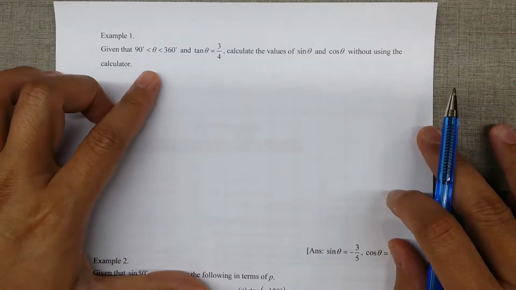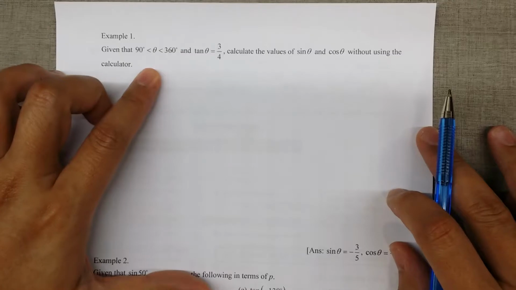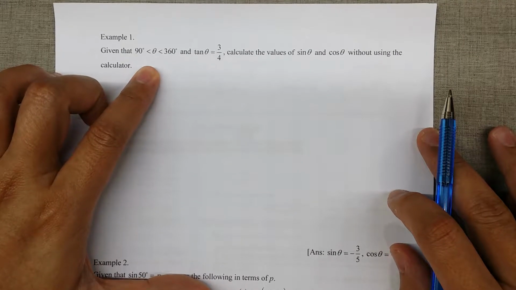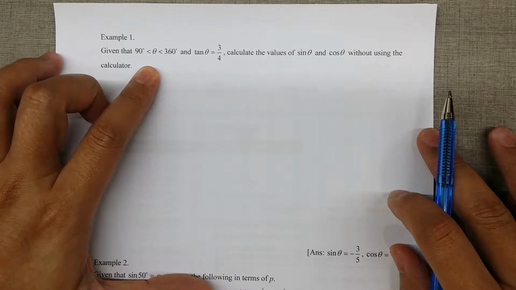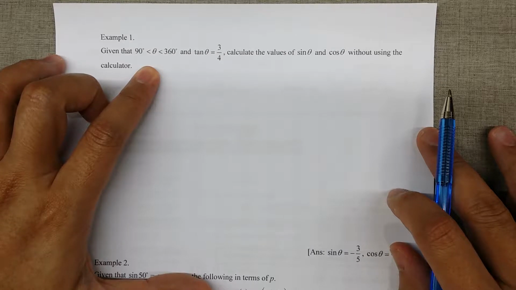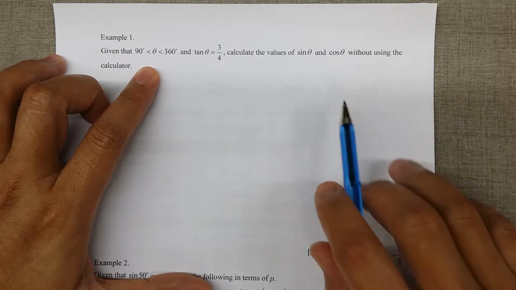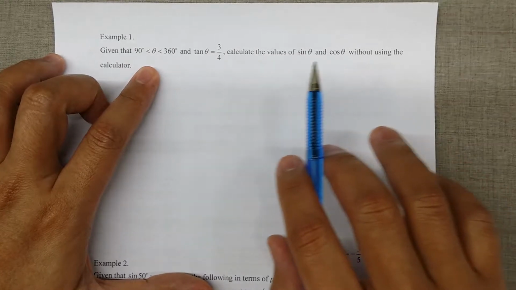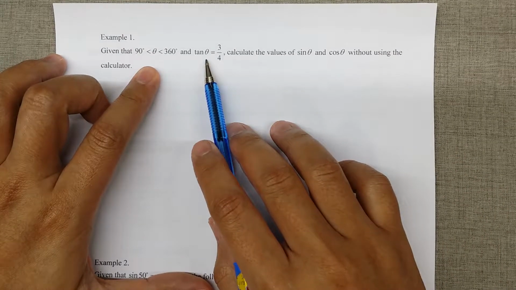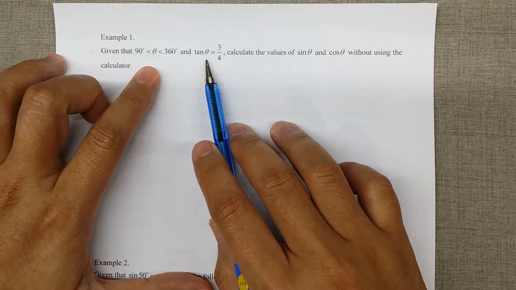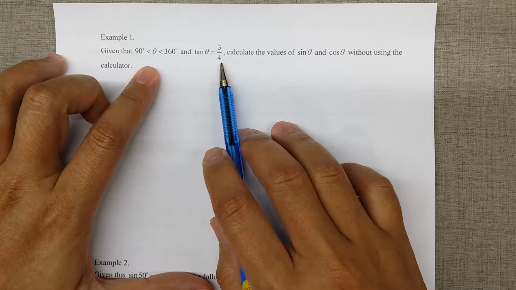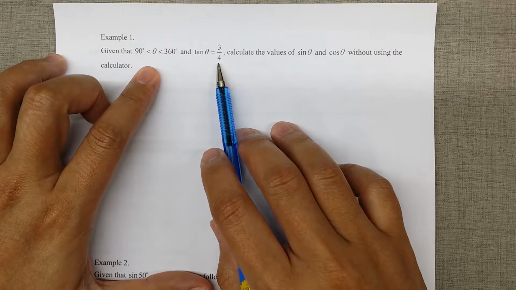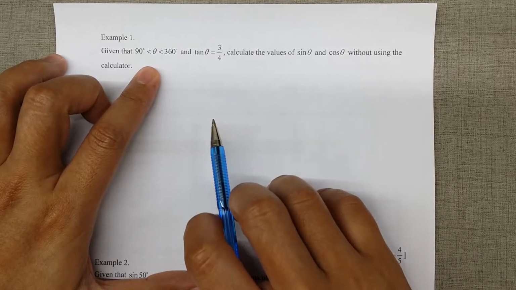This question over here. Given that theta is between 90 to 360 degrees and tangent theta equals 3/4, calculate the values of sine theta and cosine theta without using a calculator. Without using the calculator, it just means that you don't go and find theta. You don't go and find theta equals tangent inverse 3/4. You don't do that, because by doing so you are using your calculator.